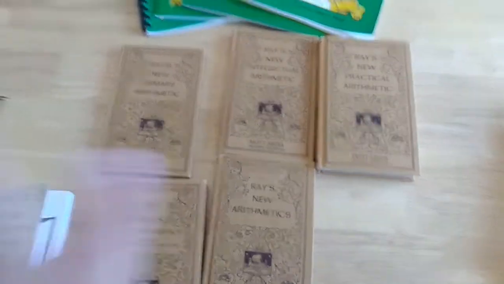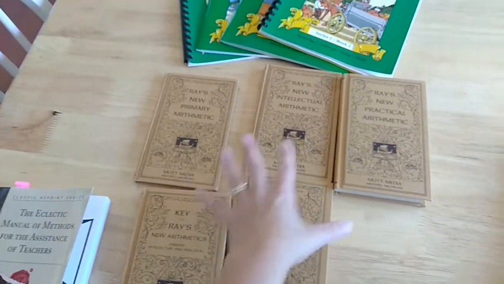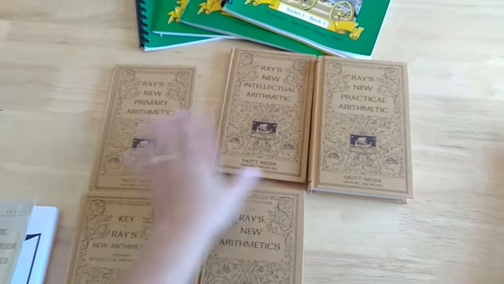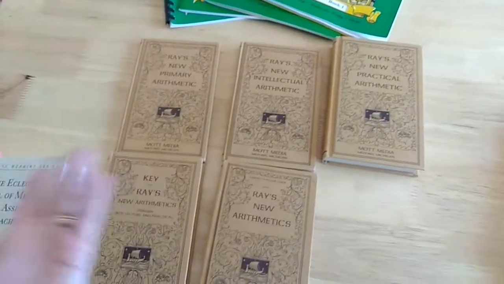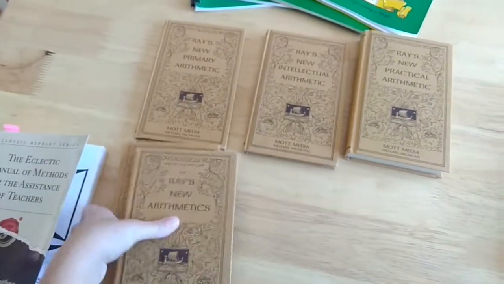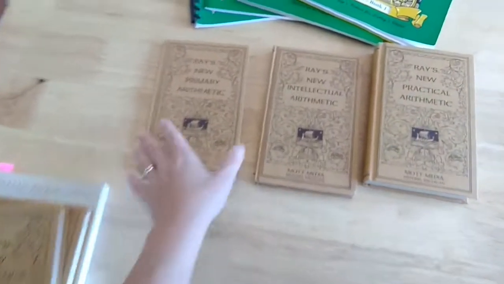But I'm not selling these. My girls, my oldest especially, she wants to keep it and use it for her kids. Plus, Laura Ingalls used it, right? So, anyhow. Okay, so I showed you these 3 teacher books.